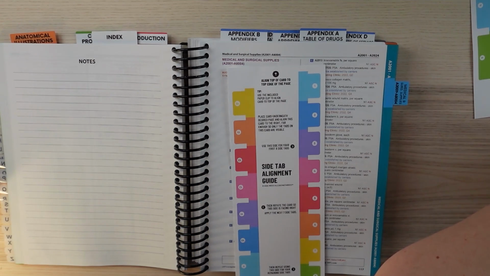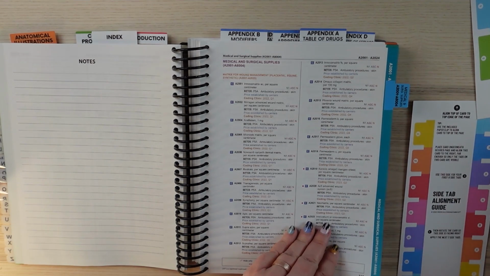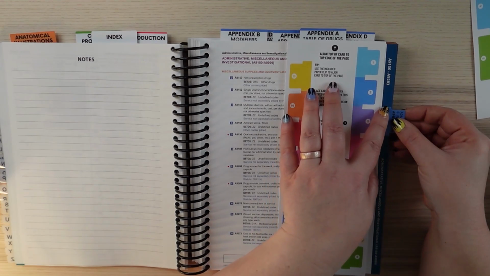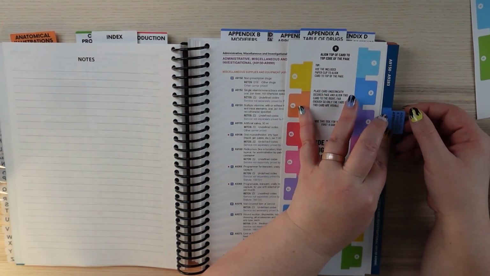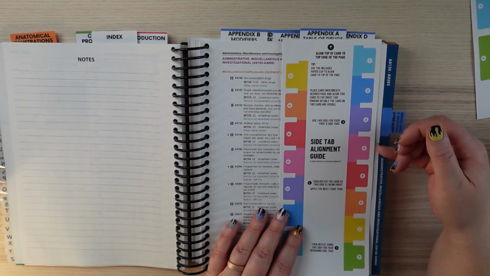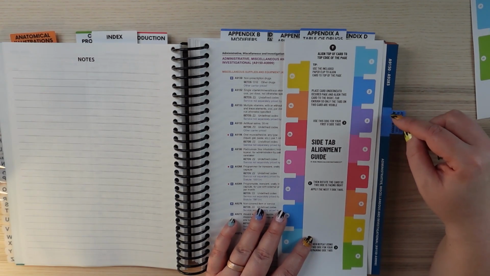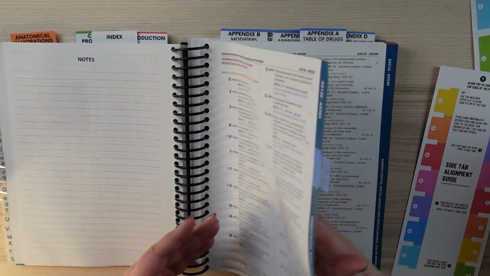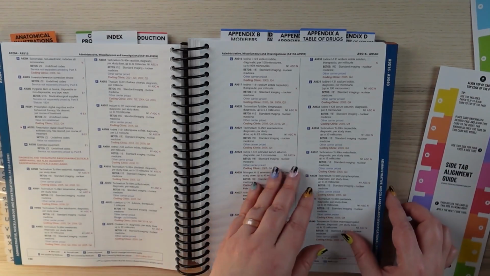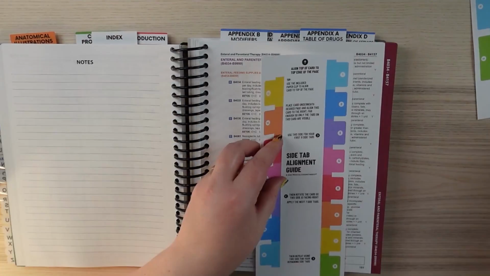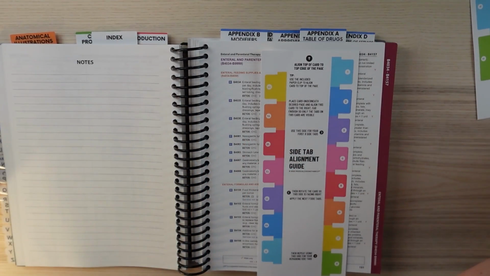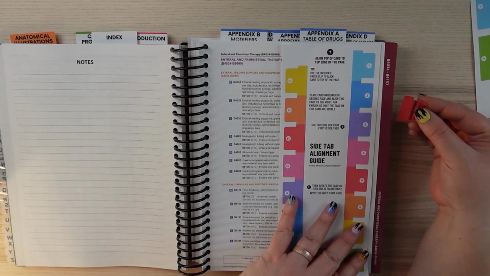Next, page 143. These are even better than the ones I tried to make for myself. And what's really nice about color coordinating them as well is you can keep better attention to where you're supposed to be tabbing them. So here I am in my blue section, and I don't mess that up with anything else. Page 151 is our enteral and parenteral therapy, and that means by mouth and not by mouth.